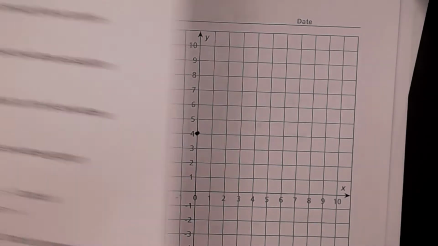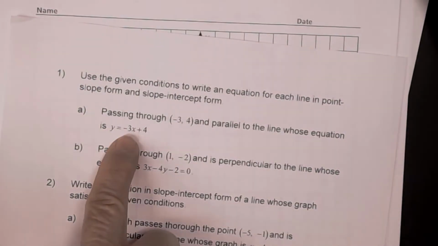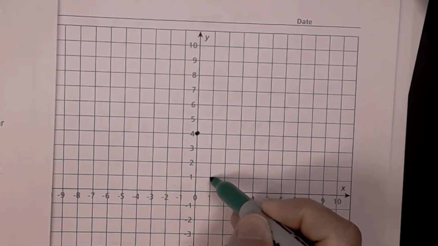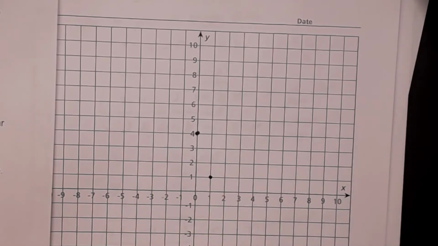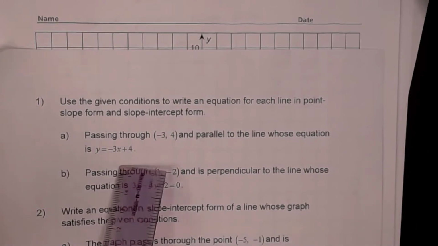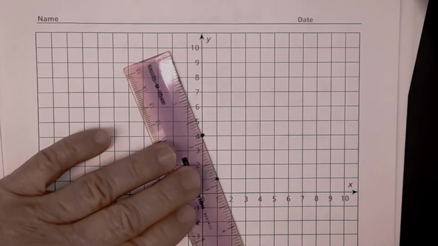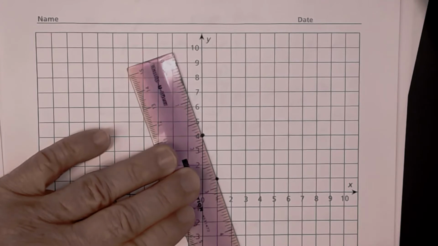And I also know that the slope is negative 3. So remember, rise over run, negative 3 over 1. So I'm going to go down 3, 1, 2, 3, and to the right 1. So this line that I'm about to draw is the line y equals negative 3x plus 4. Okay, and so I'm going to go ahead and draw that line.